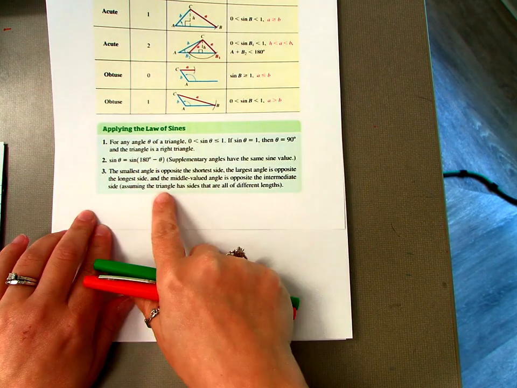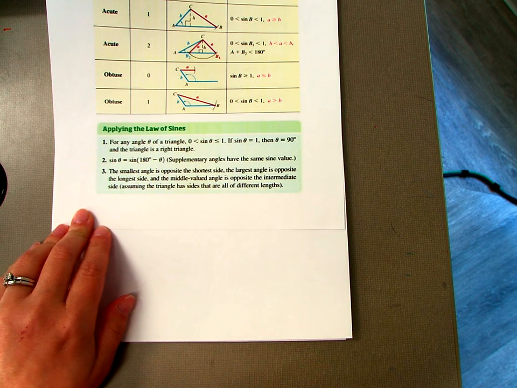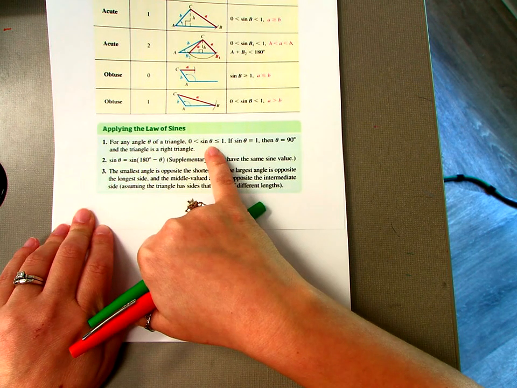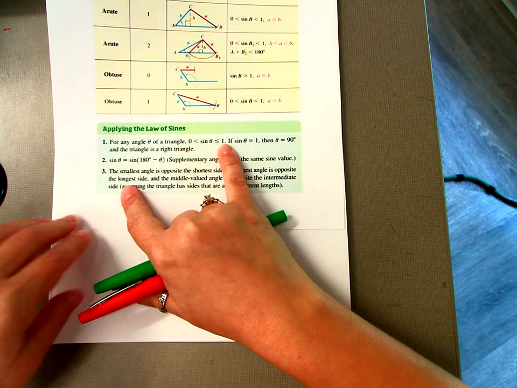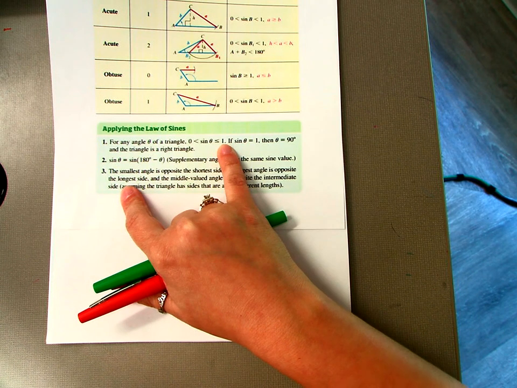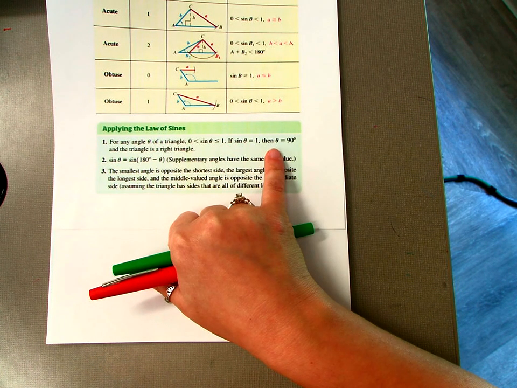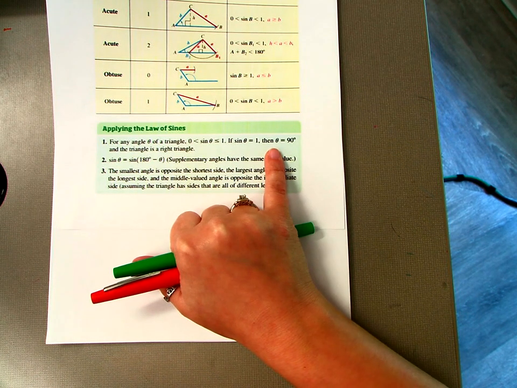And yours are not green. Yours are all printed out in black and white. When we apply the law of sines for any angle theta of a triangle, if the sine of that theta lies between 0 and 1, that's when we can do it. Because remember, sine is limited to 0 to 1. Think of your unit circle. If sine theta equals 1, then theta has to be 90 degrees, which means we have a right triangle, and that's what we've dealt with almost the entire semester.